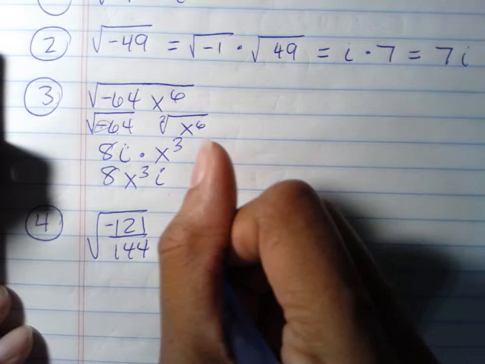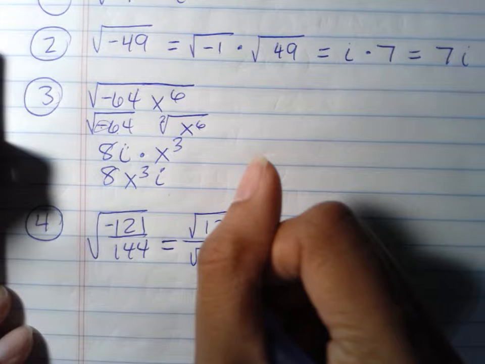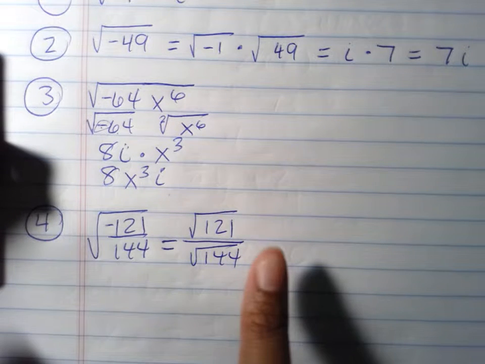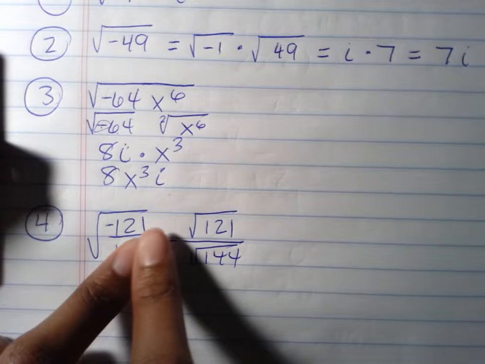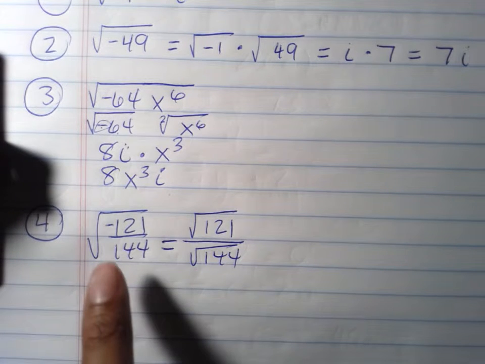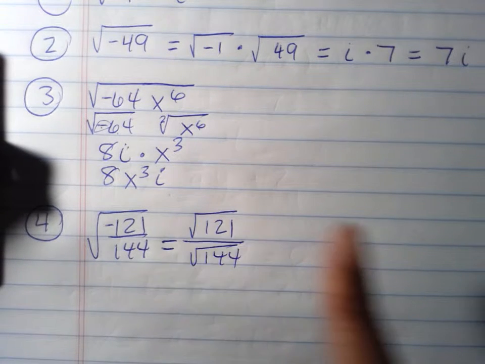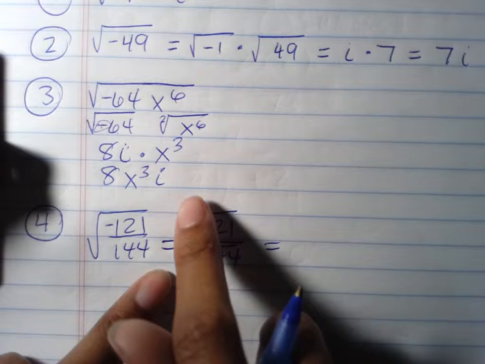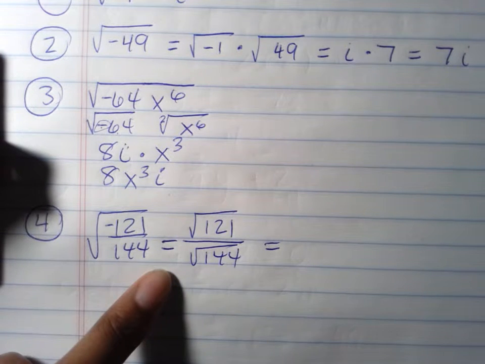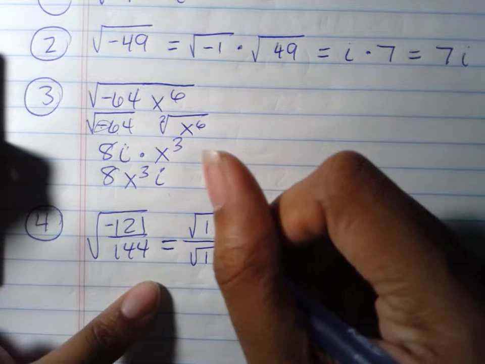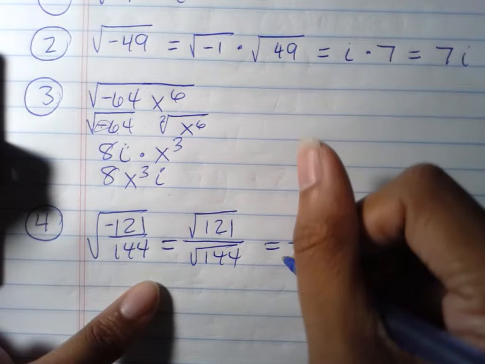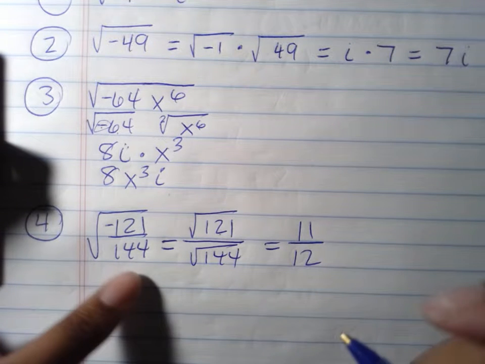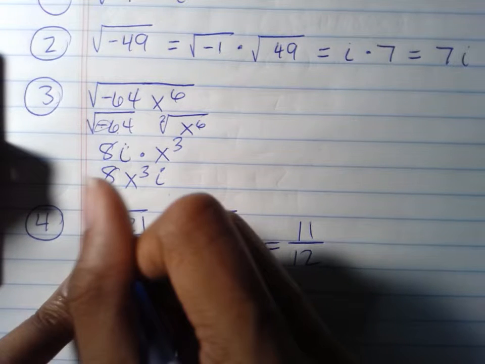So when you have a square root of a fraction, and you can tell you have a perfect square top and bottom, in other words you can square root this number, you can square root this number, you just take the square root of each one. The square root of 121 is 11, square root of 144 is 12, and because we had a negative, i comes out. There's an i.